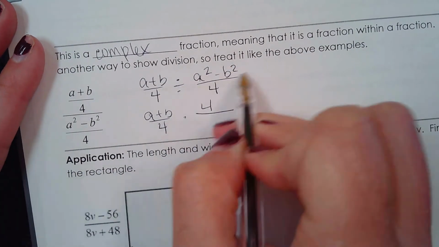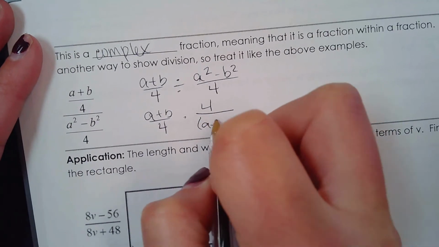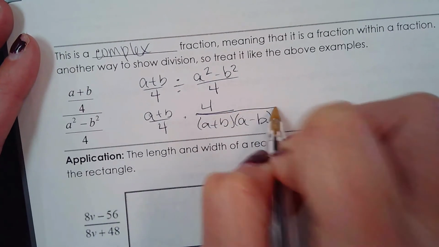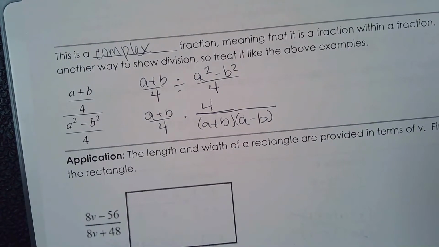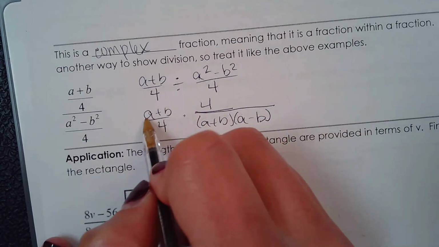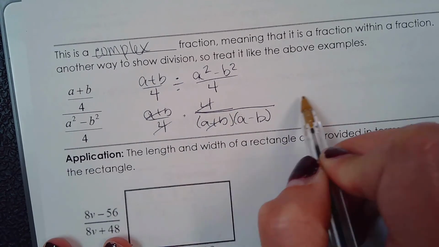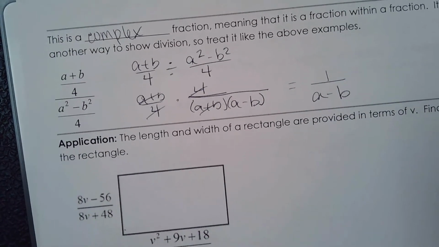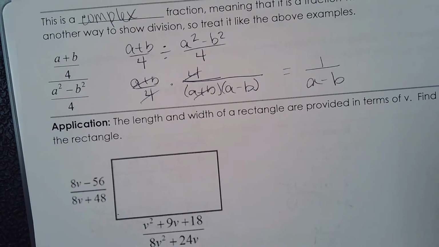I'm going to go ahead and factor that a squared minus b squared into a plus b and a minus b. Is that all right? What are we left with? Questions on any of that? Are we going too quickly for anybody?